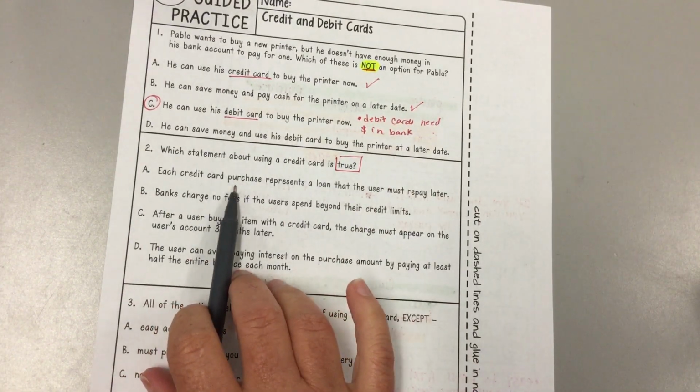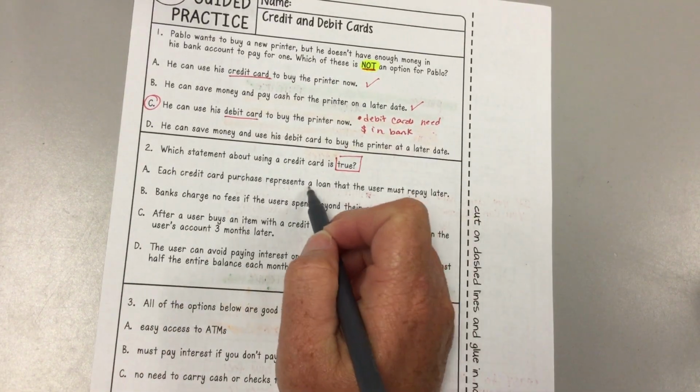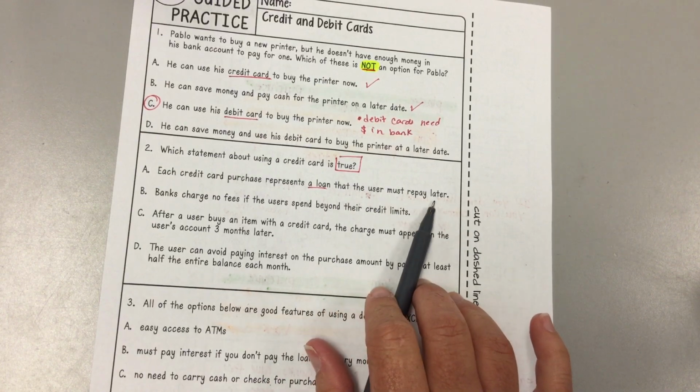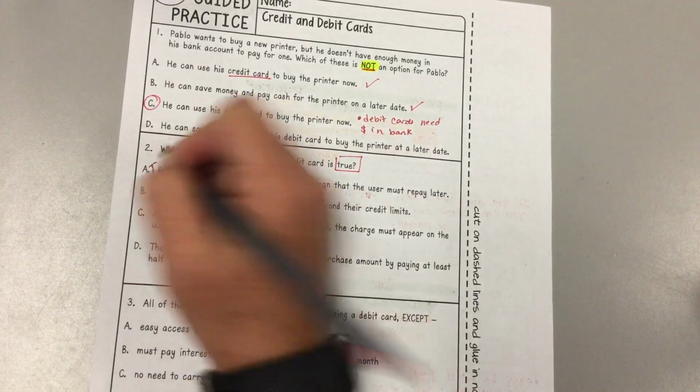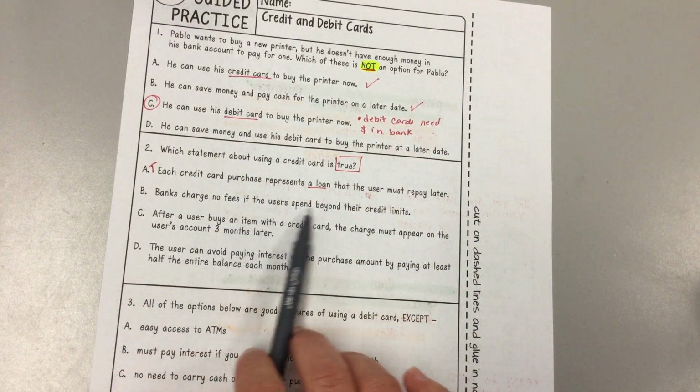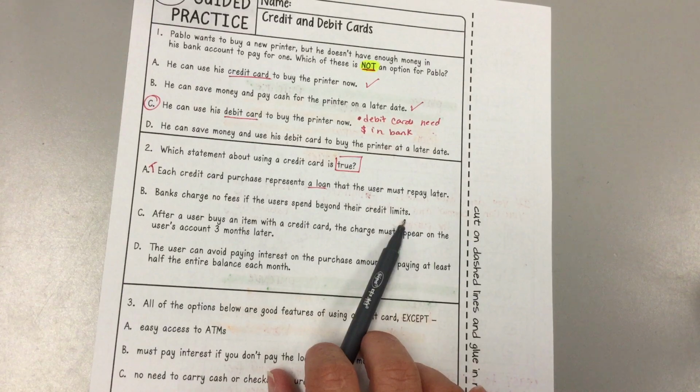Which statement about using a credit card is true? Each credit card purchase represents a loan that the user must repay later. True or false? True. Okay, I'm going to put a little true there. Bank charges no fees if the user spends beyond their credit limits.